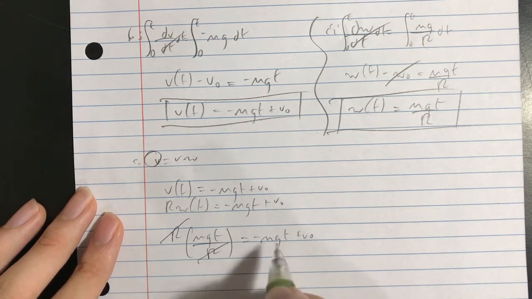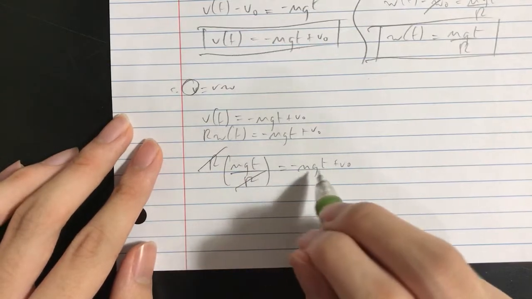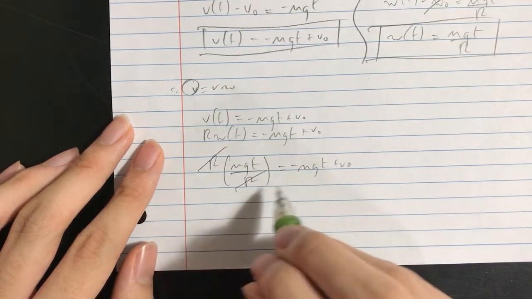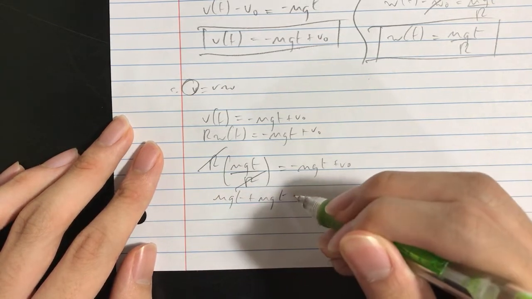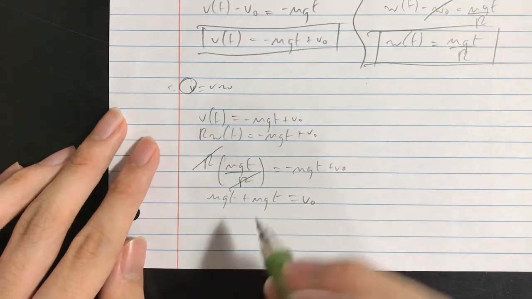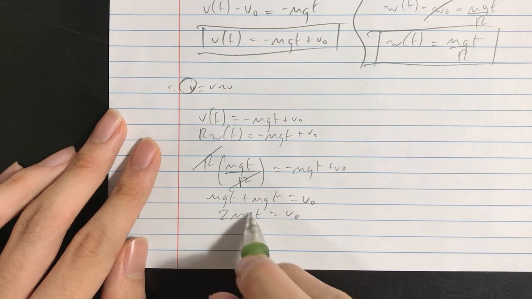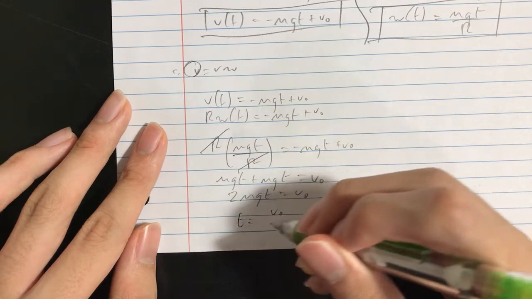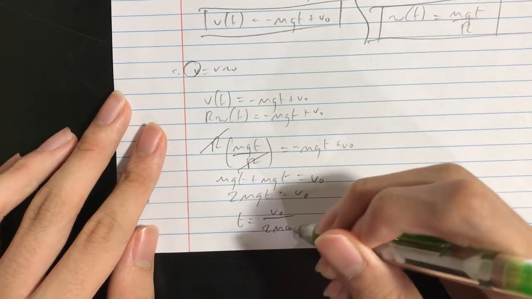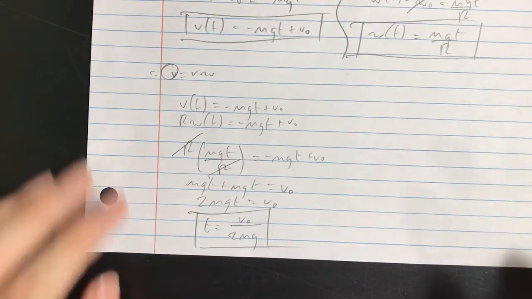Next, we have to isolate for t. Oh, there's actually two of them here. So we can bring both t's to one side by adding this to both sides. Mu gt plus mu gt equals v0. Combining like terms, this becomes 2 mu gt equals v0. And we move all this to the other side by dividing both sides, and we get t equals v0 over 2 mu g. That is solving for time. We have everything we need in the answer.